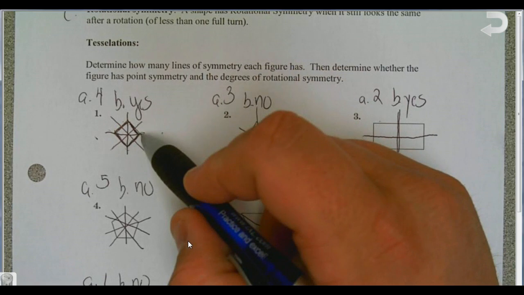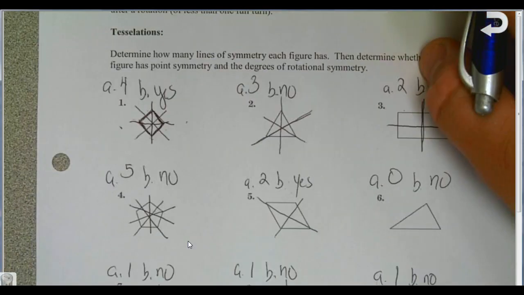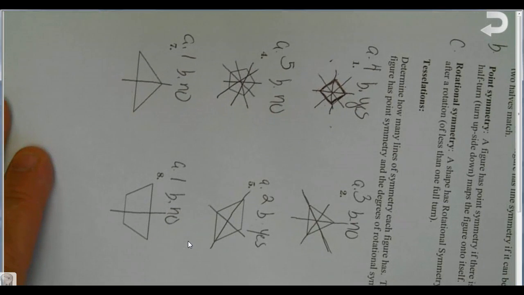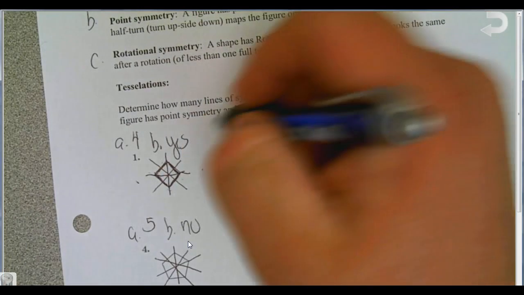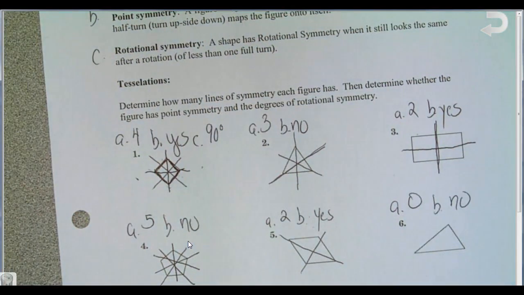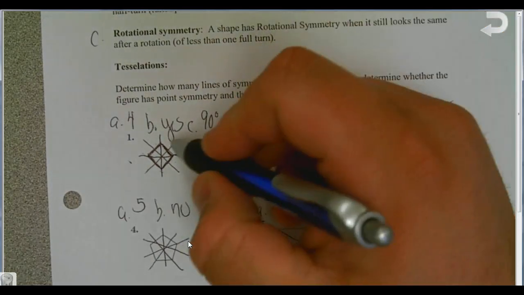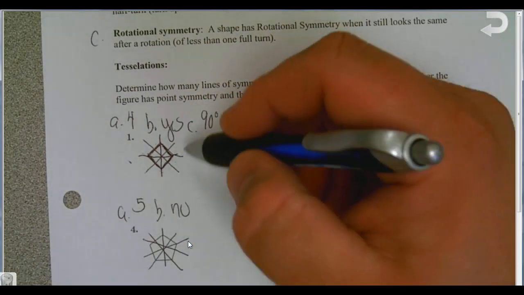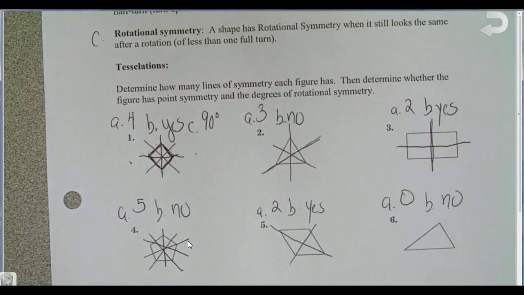Well, if I turn it 180, we know it looks the same, but let's go ahead and turn this thing 90 degrees. It still looks the same. And so with the quadrilateral, it's 90 degrees to get this shape to look exactly the same. And the way that we did that, and we've talked about in the past, a circle is 360. So 360 divided by 4 is 90 degrees.